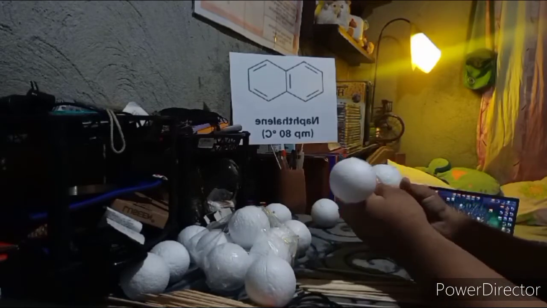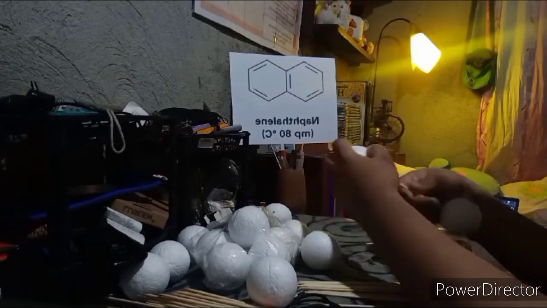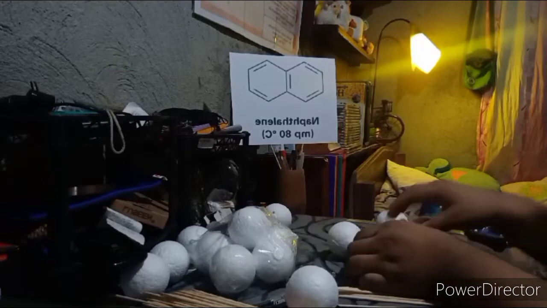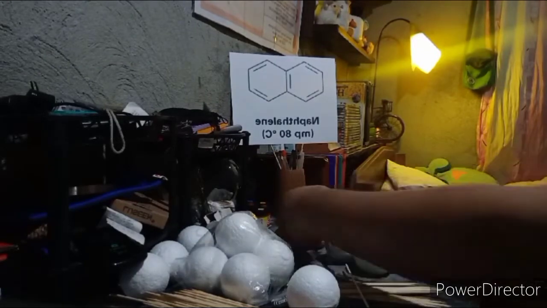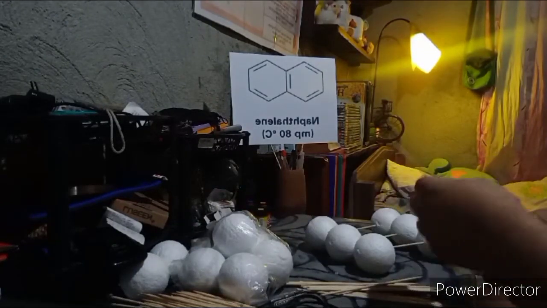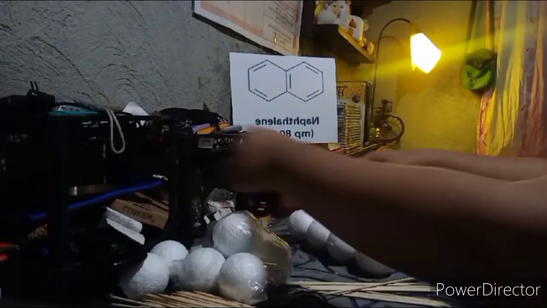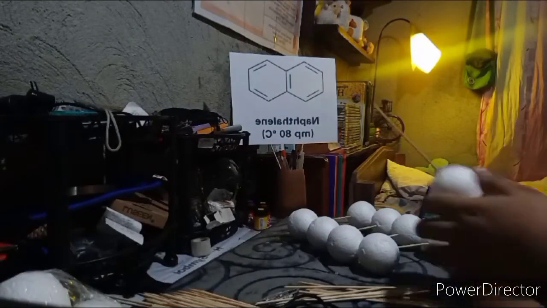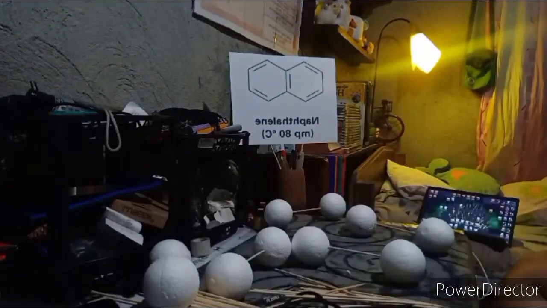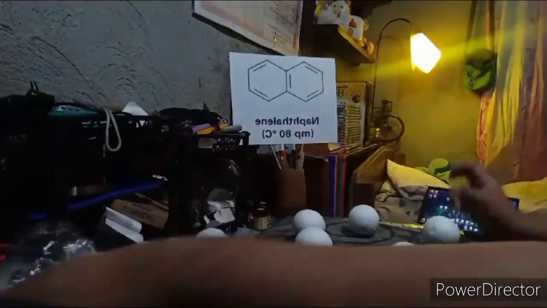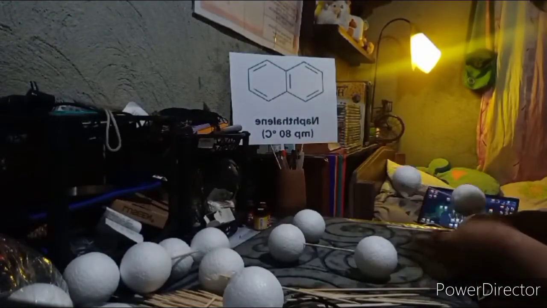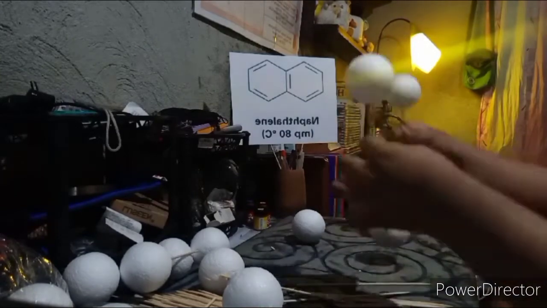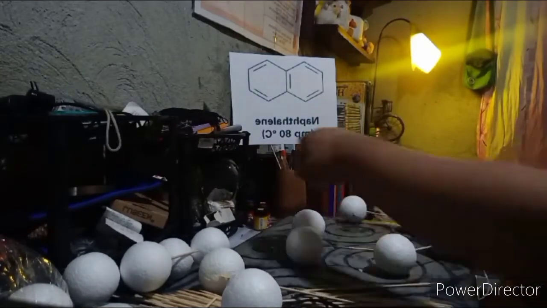While building my structure, here is a short description of naphthalene. Naphthalene is a white, volatile, solid polycyclic hydrocarbon with a strong mothball odor. Naphthalene is obtained from either coal tar or petroleum distillation and is primarily used to manufacture phthalic anhydride, but it's also used in moth repellents.